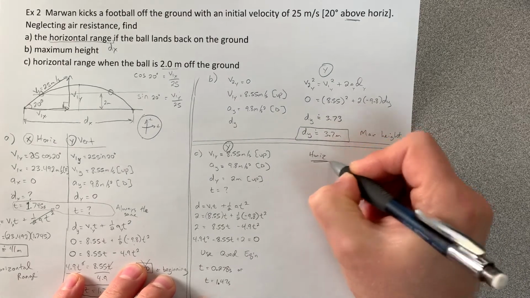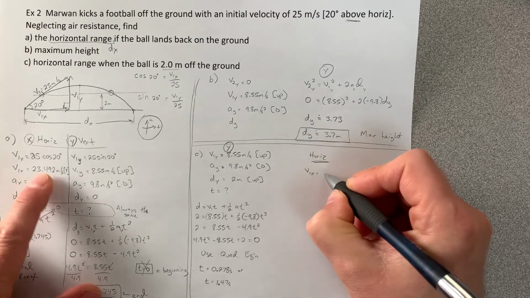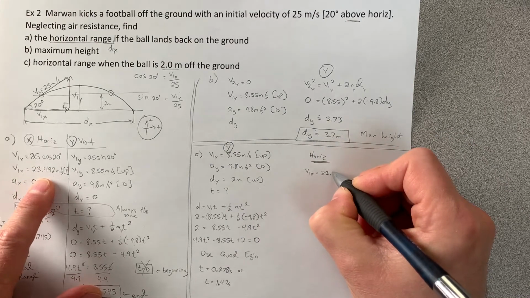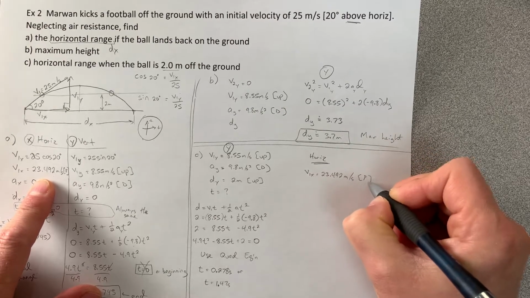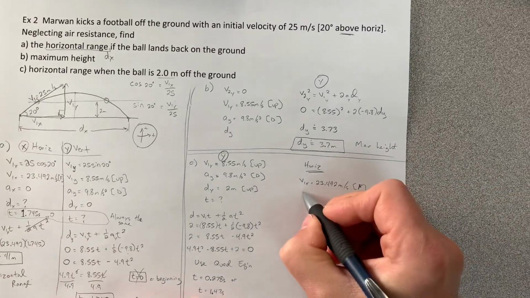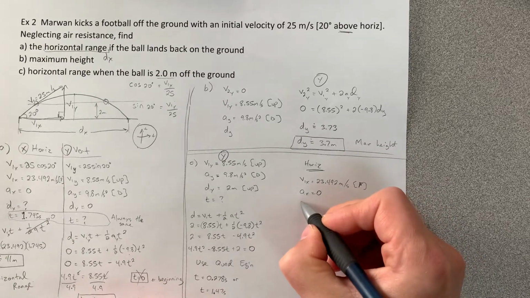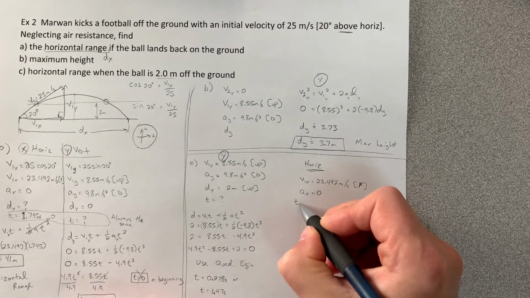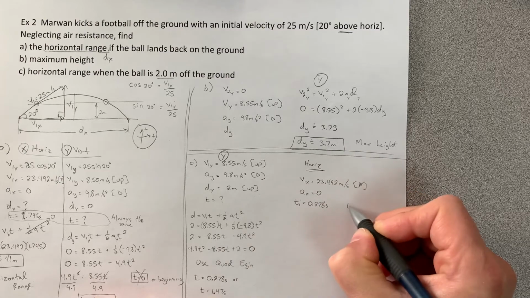I'm going to use this with my horizontal information. Okay, so just as a reminder there, v1x is still this. Remember, this thing does not speed up or slow down in the x direction. It's a forwards. AX is 0. I don't really need to write that, but I'll write it just to remind you. What we've got now is we've got time, let's call it time 1, and we've got time 2.